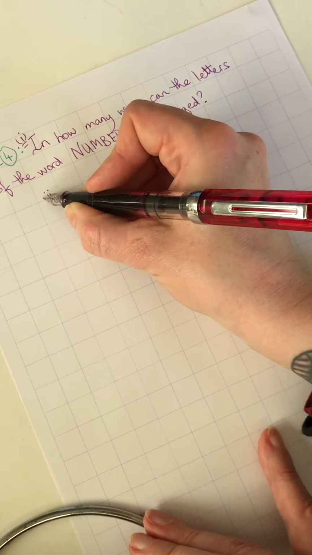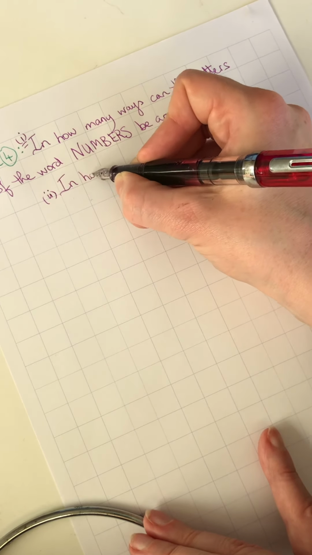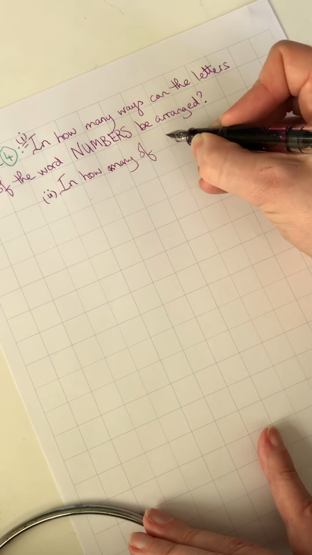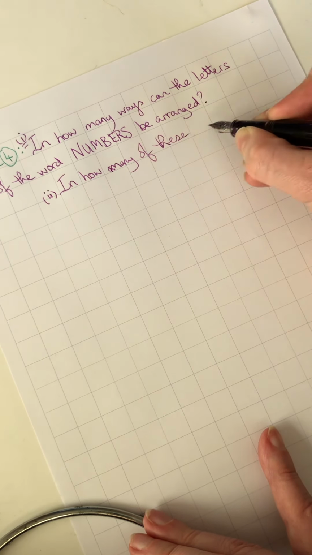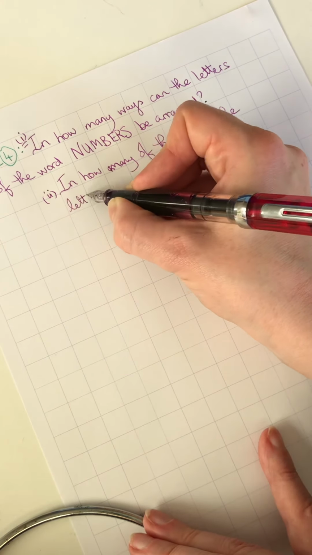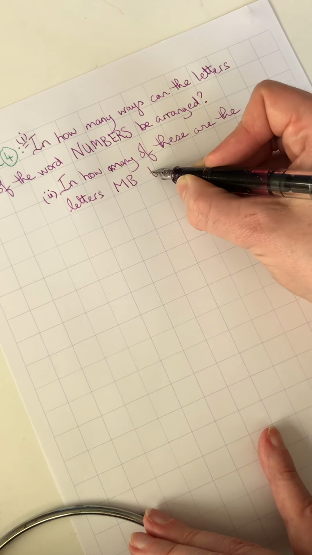And part 2, in how many of these arrangements are the letters M and B together?